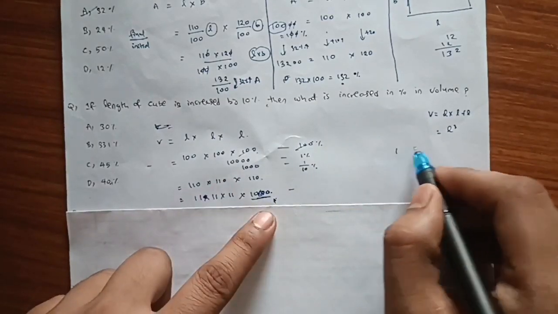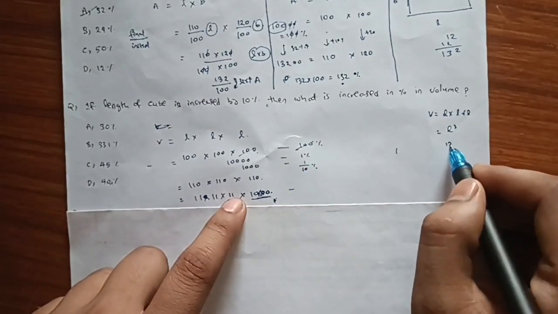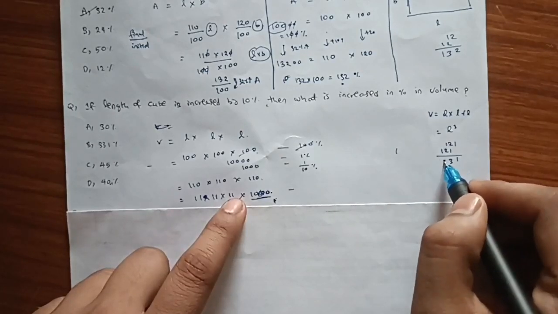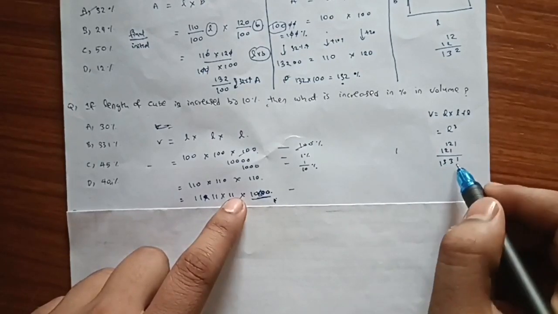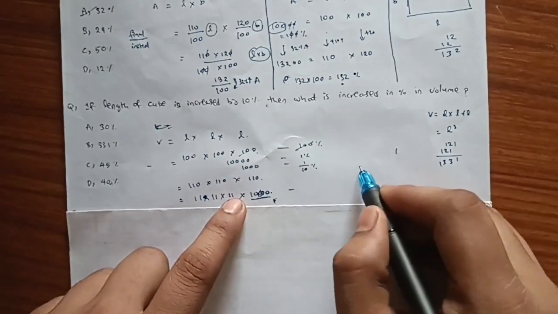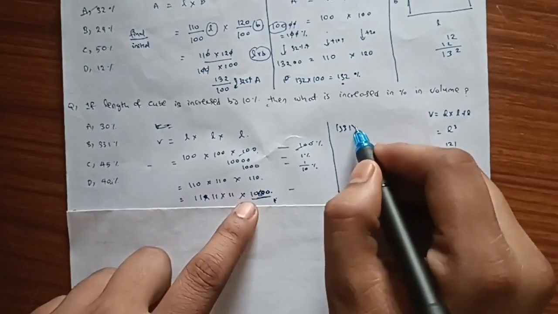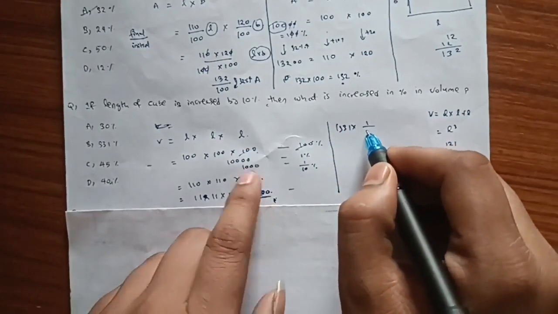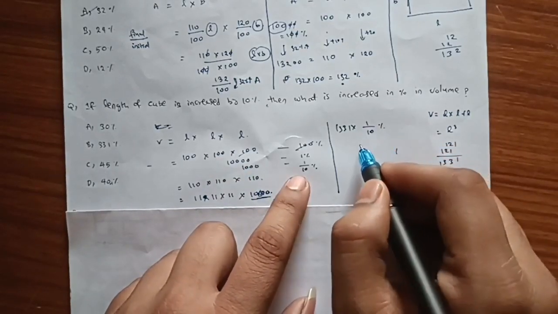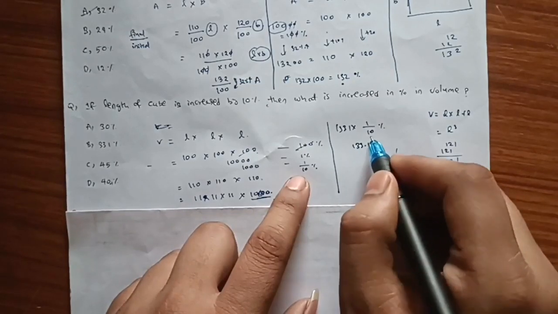Let us calculate this also. 11 into 11 is 121. Again when we multiply with 11, it equals 1,331. So 1,331 into 1 by 10 percentage equals 133.1 percentage.